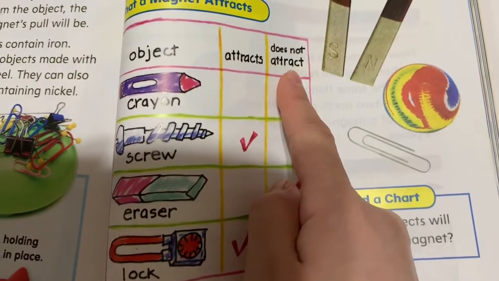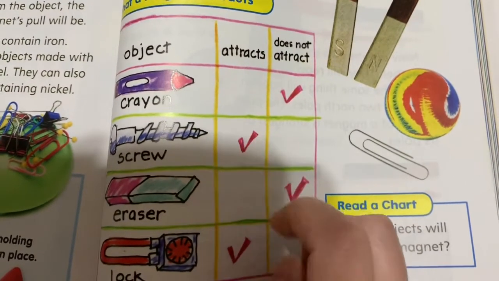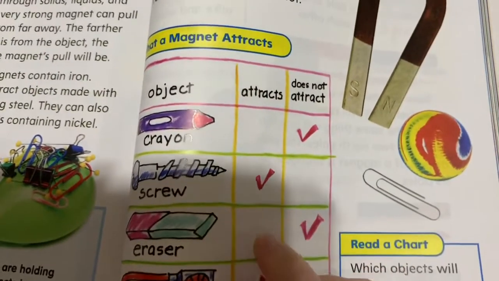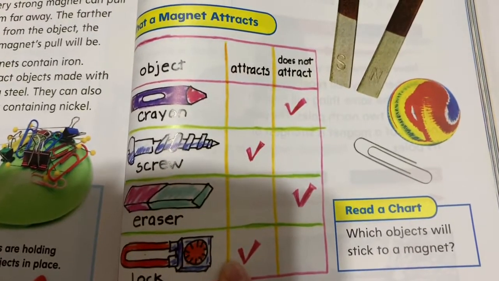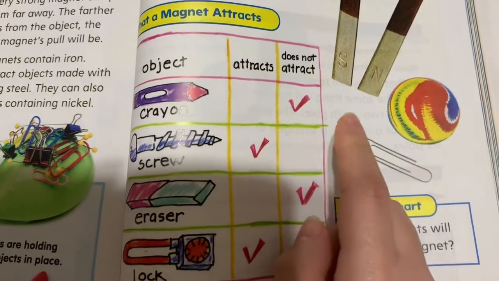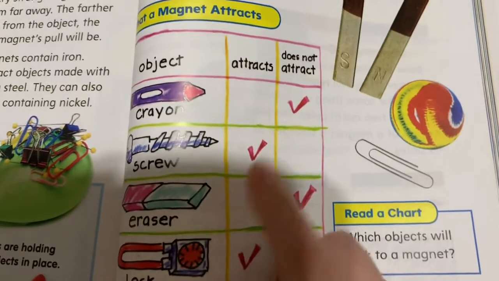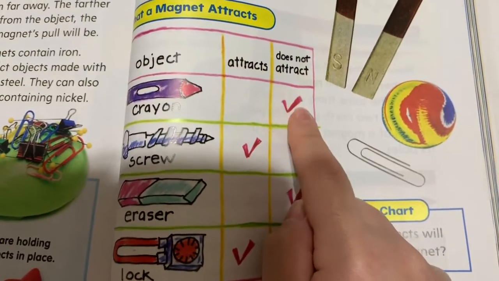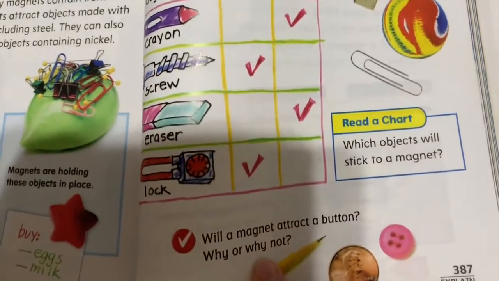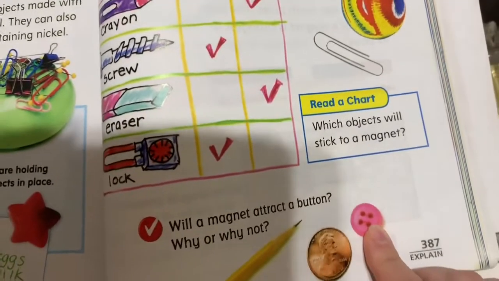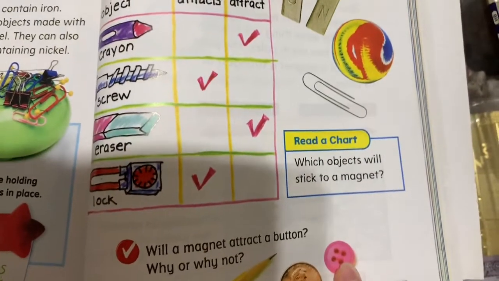What do you see that shows what a magnet attracts? We see that there are 2 checks in the attracts column next to the screw and the lock. Now, what do you see that shows what a magnet does not attract? The crayon and eraser rows have a check under the does not attract column. Will a magnet attract a button? What do you think? Well, it may, only if the button is made with iron or nickel parts.